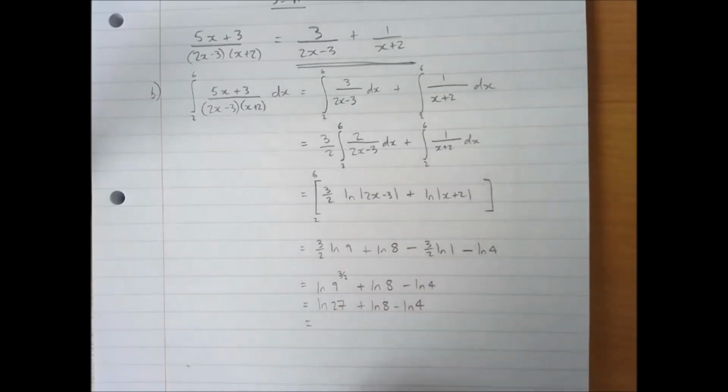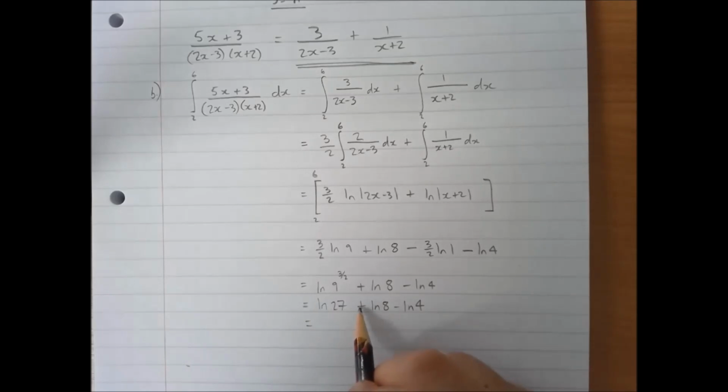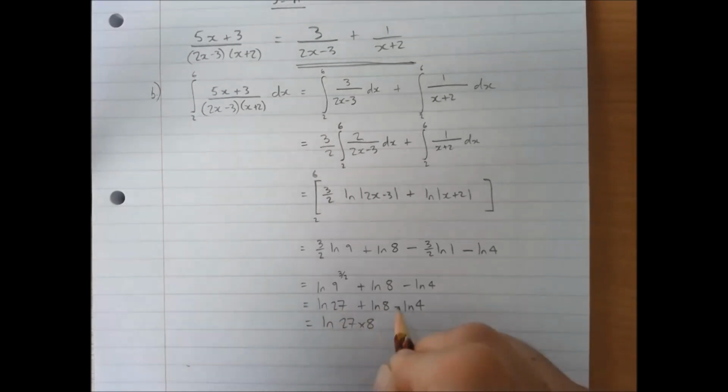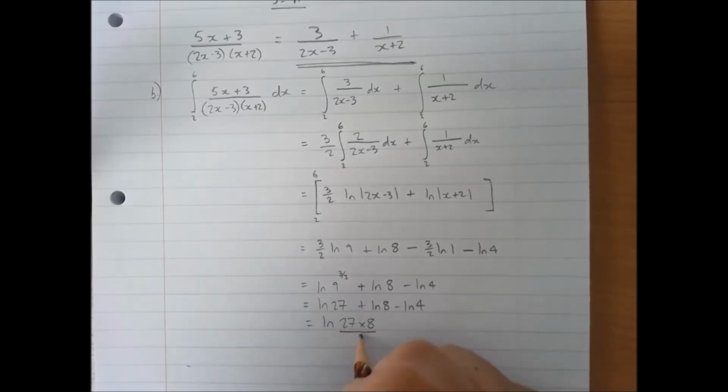Using log laws, 2 logs added together get multiplied. Taking away a log, you divide by that term on the inside. 8 over 4 is 2, so my final answer is log 54.